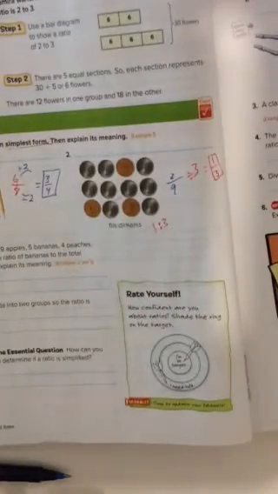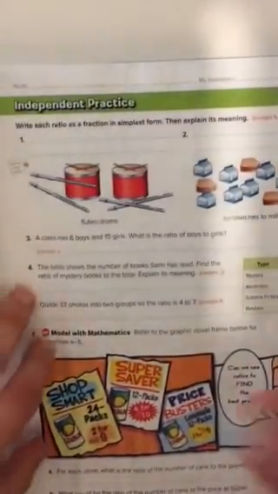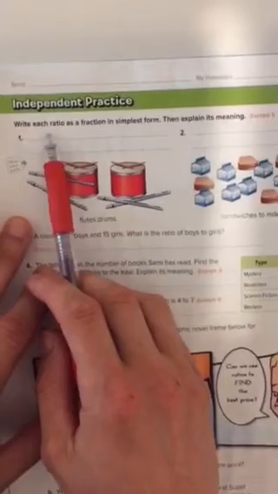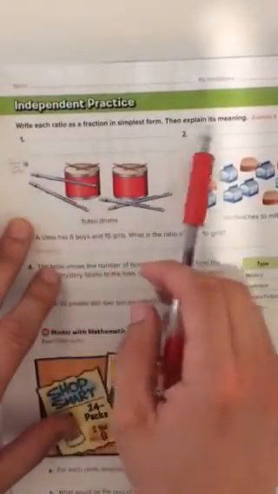All right, I think I'm done with this video, guys. It's really that easy. Maybe, shoot, I'll just do 2 more. That's it. All right, write each ratio as a fraction in simplest form, then explain its meaning.